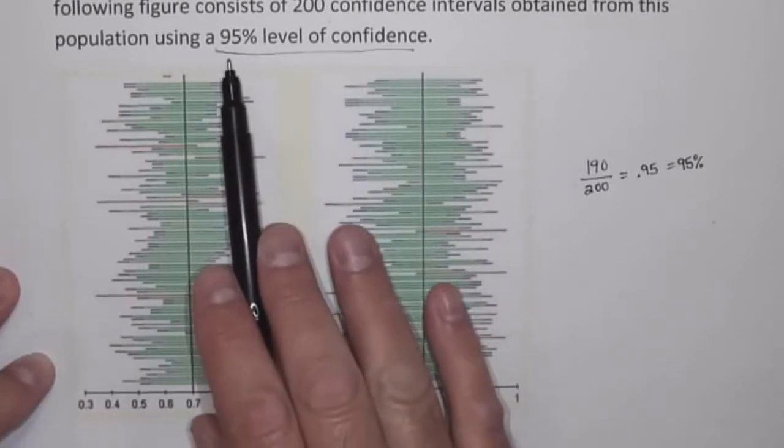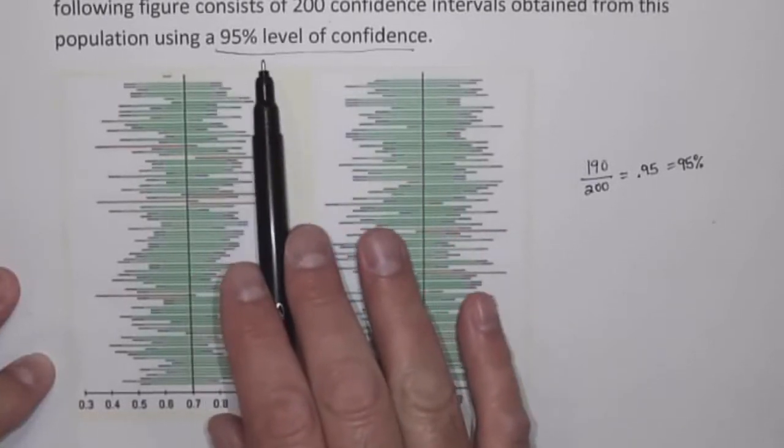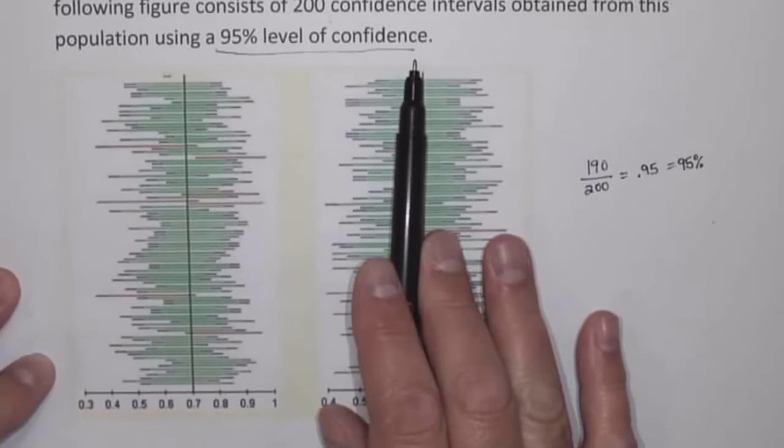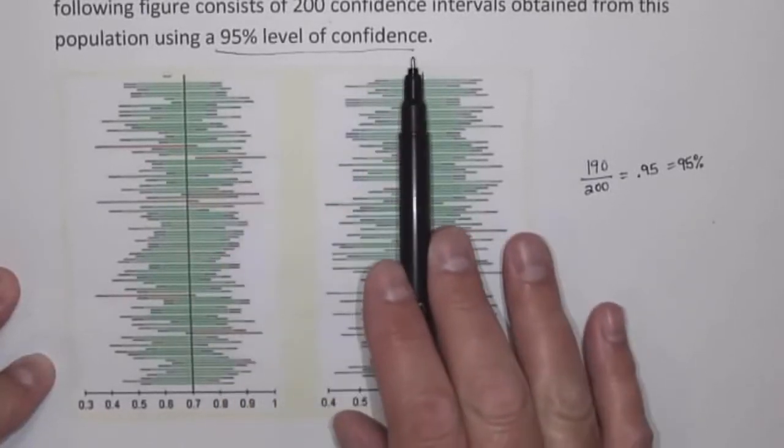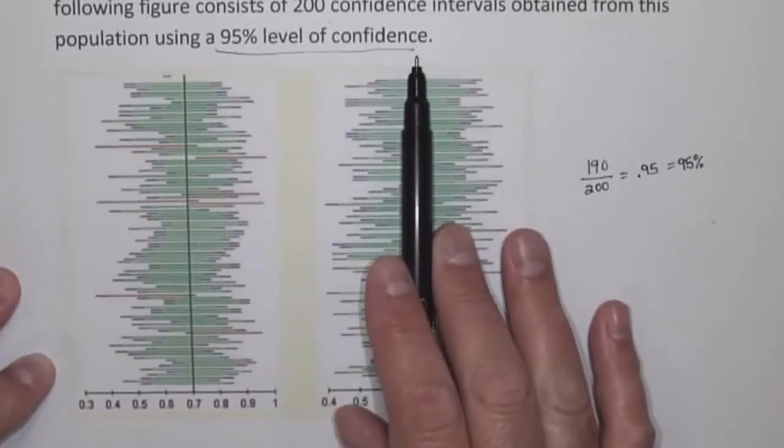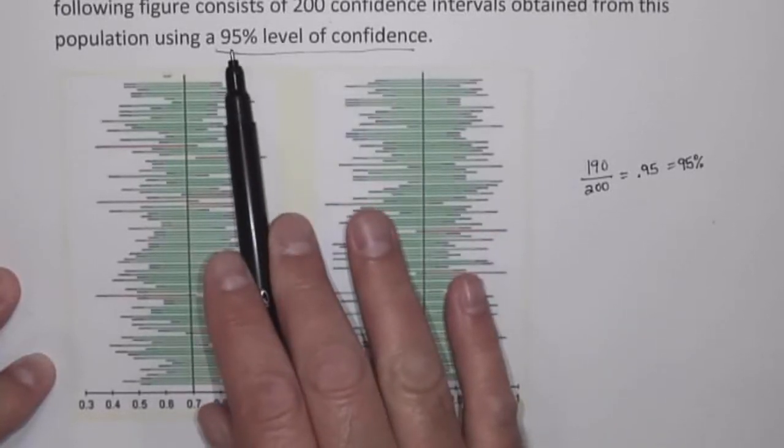Now, I've mentioned that the most common level of confidence used in statistical work is the 95% level of confidence. But we could use any level of confidence that we want. So we might use a 98% level of confidence.